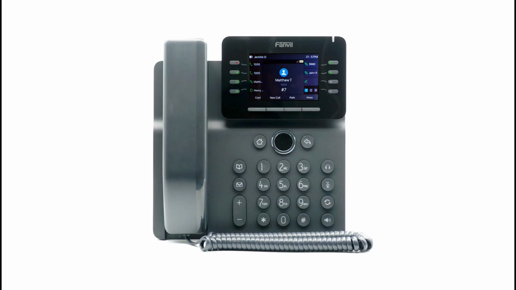Once you press the soft key, the call will immediately be placed on hold on a parked extension number, and you'll hear an audible notification of where the call is parked. Call parked on extension 9980. Now any user can simply dial the extension number, and the call will immediately be picked up and successfully transferred to the extension it was dialed from.